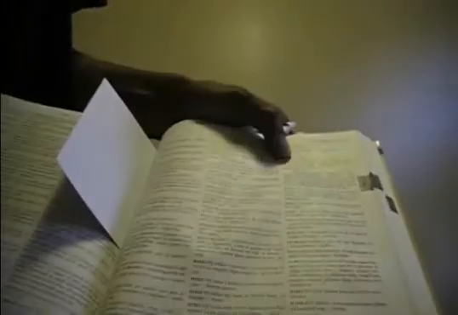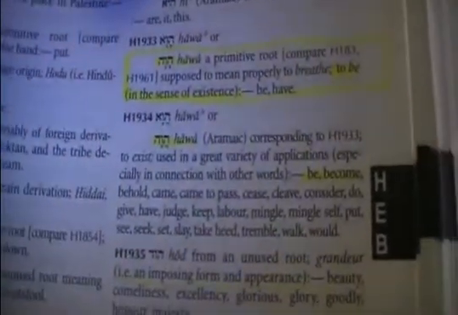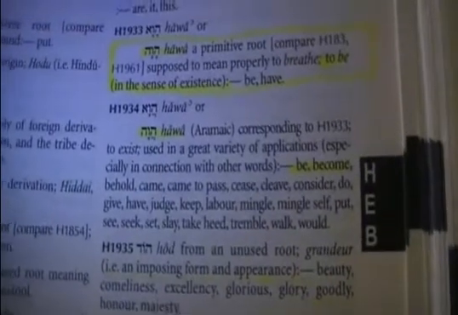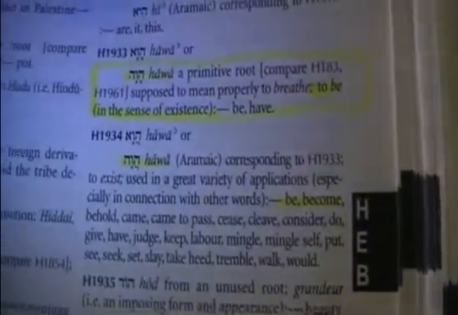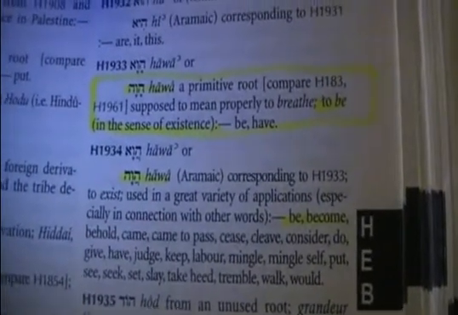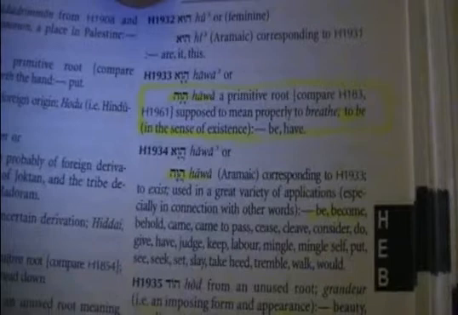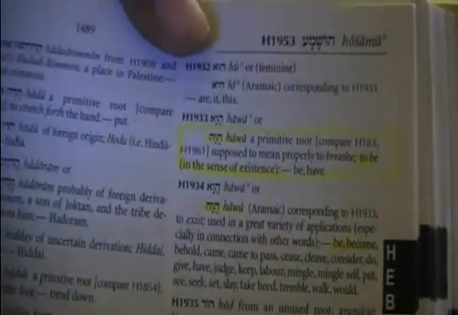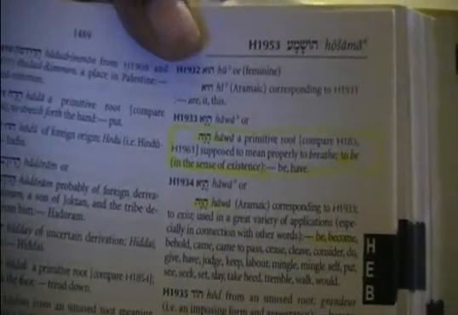Now, let's go to, this is page 1489, okay? Concordance number 1933, H1933. See if I can get on camera. Alright, read that where the square is out. The yellow square says Hawa, a primitive root compared to H183 or H1961, supposed to mean properly the breath, to be in the sense of existence. Right, so Hawa means to exist. So when you got Yah, Hawa, Yah is he, and Hawa means to exist. So his name means he exists.